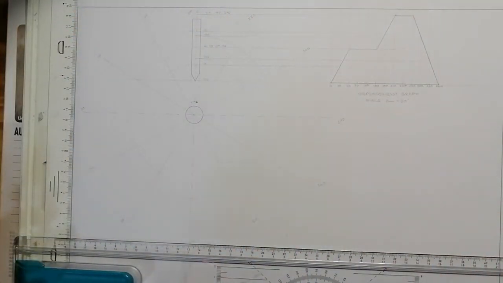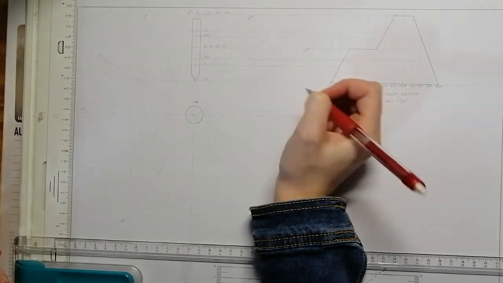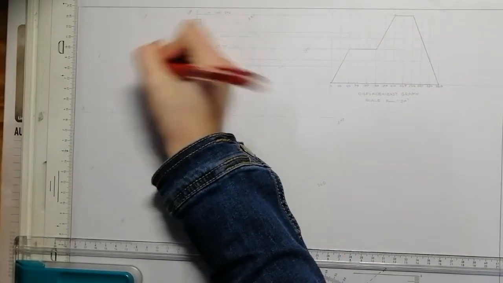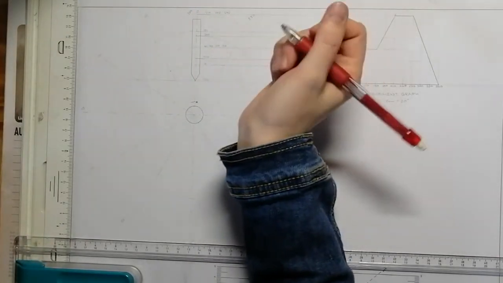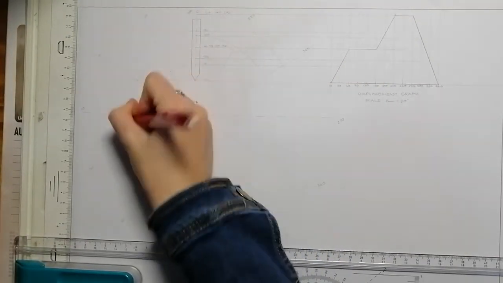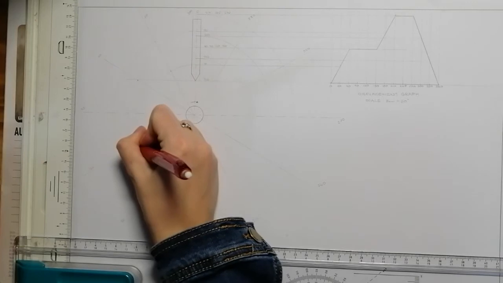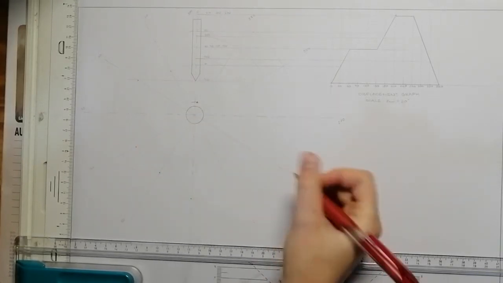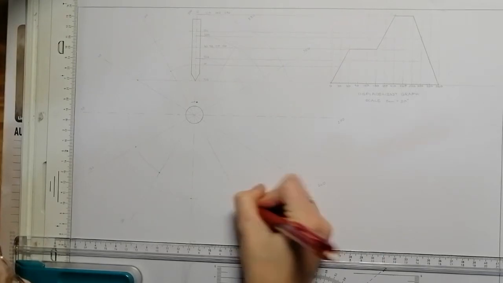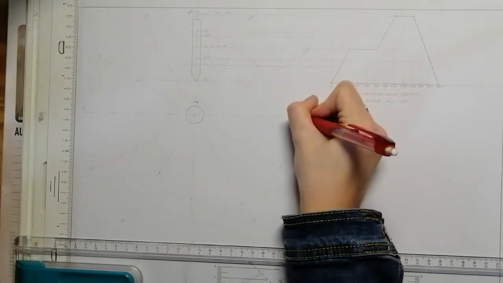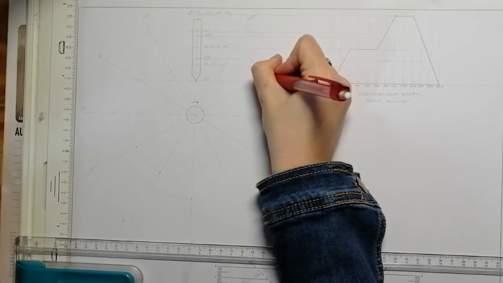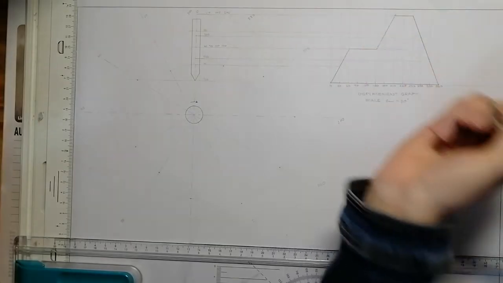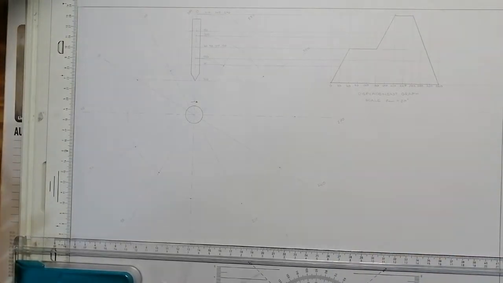There we are. And now that we have our intersections, I like to just make a small dot to make it easier to connect everything. Just a small dot like that. Now you can clearly see where our cam profile is.